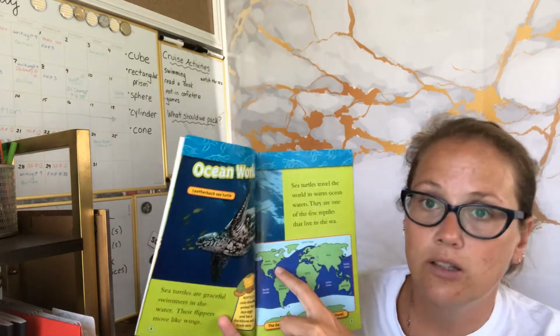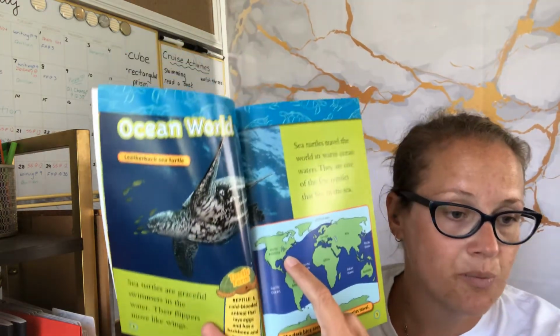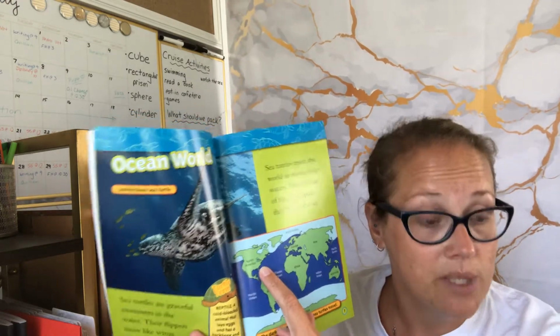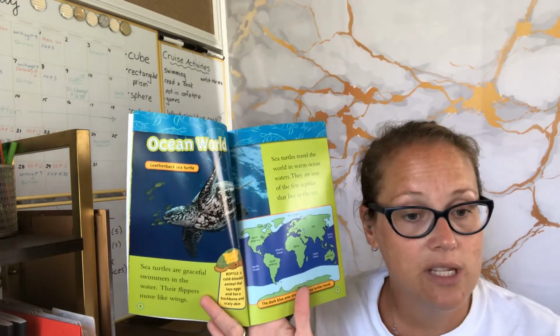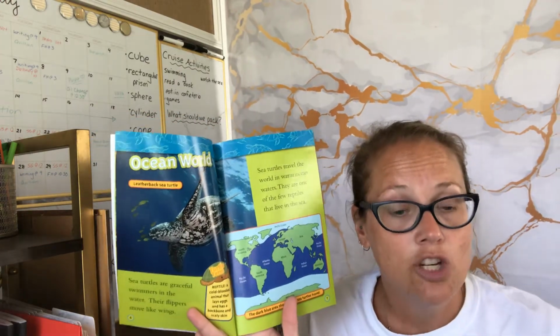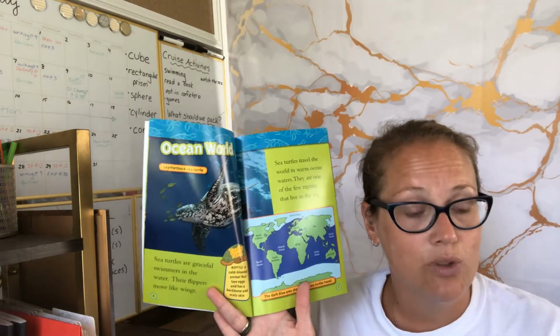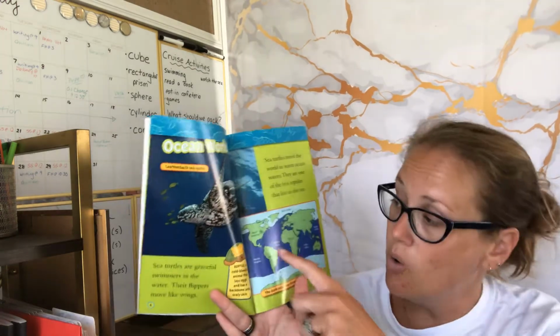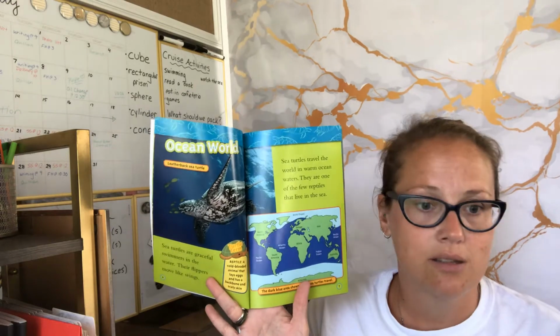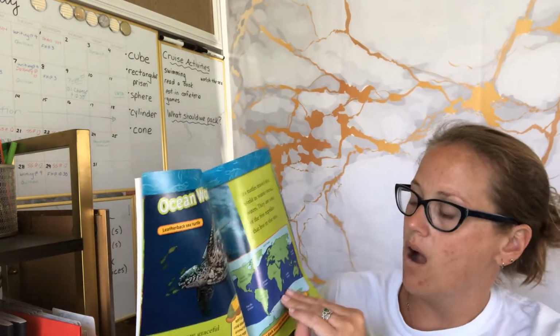So if you take a look really close where we live, if we were to go to New Jersey, there could be sea turtles there. I was in New Jersey last week and my husband actually took a picture. We saw a sea turtle trying to crawl its way out through the sand out to the sea. So they're around here because now in New Jersey we do have warmer waters because it's the summertime.